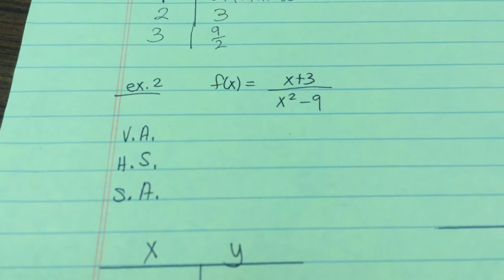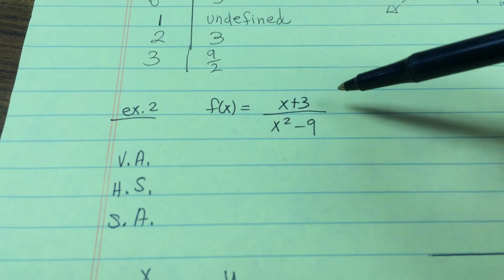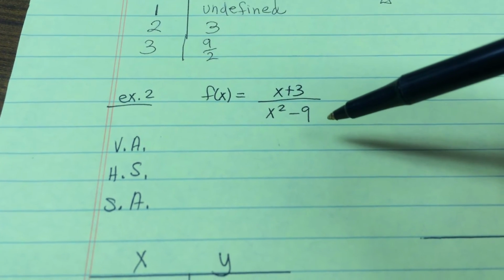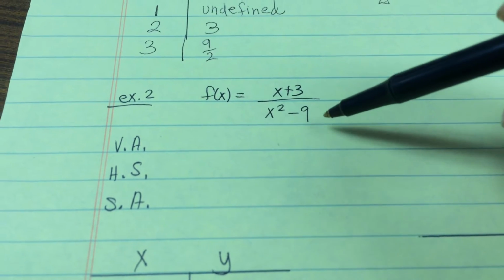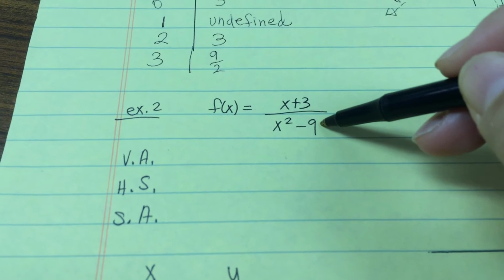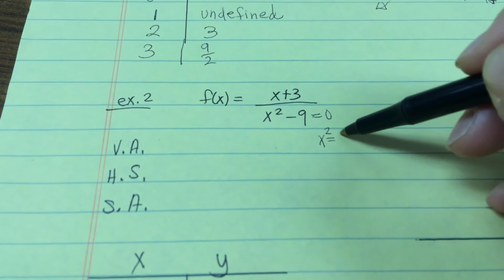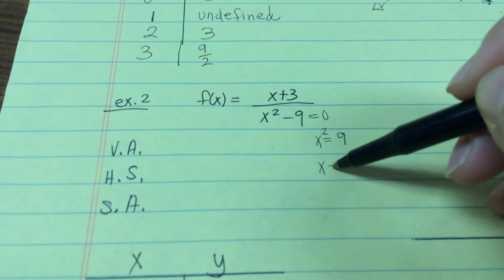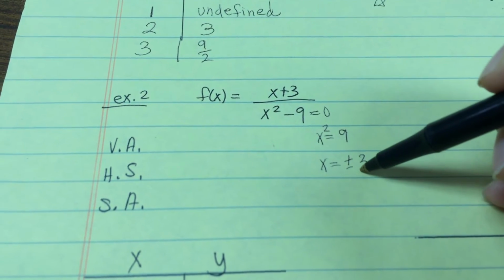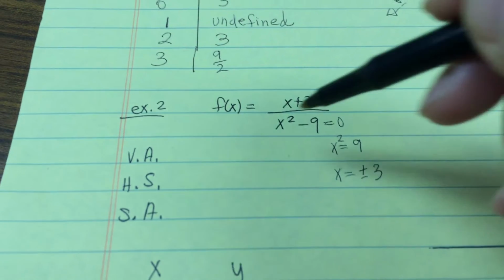Now, let's take the next example. So doing the same thing. So we have (x + 3) divided by (x² − 9). So for the vertical asymptote, we're going to set the denominator equal to 0. So if I set this equal to 0, I'm going to have x² equal to 9, right? And then x is equal to plus and minus 3. Now, the vertical asymptote is plus and minus 3.